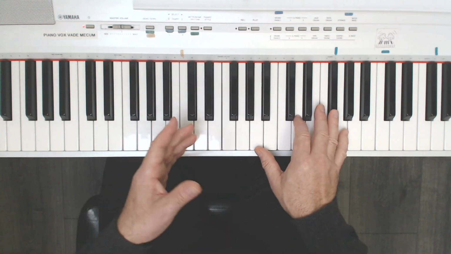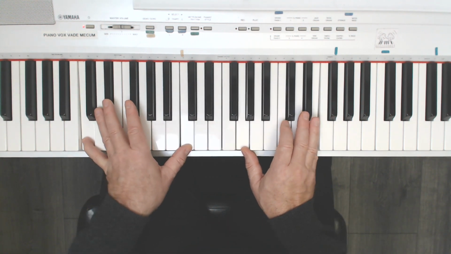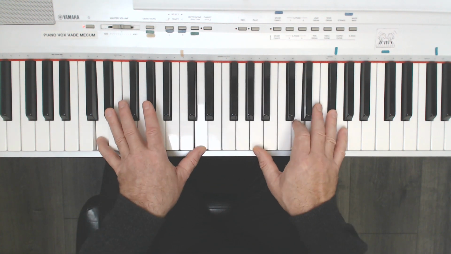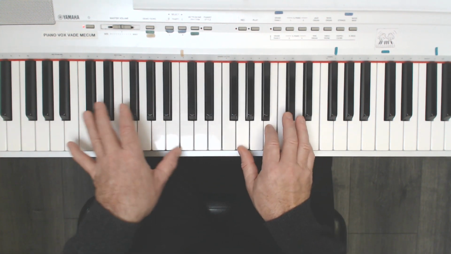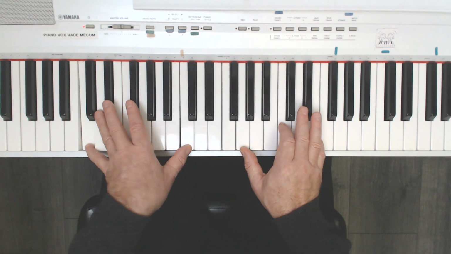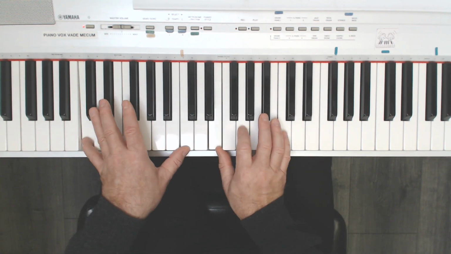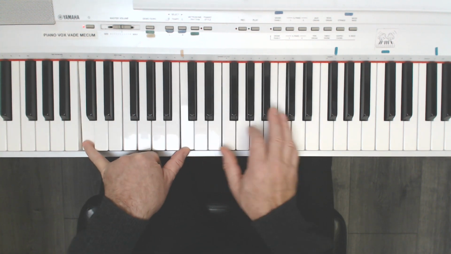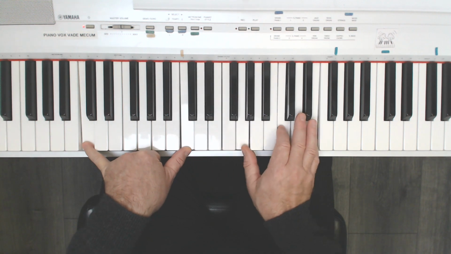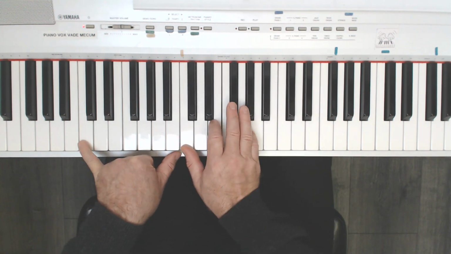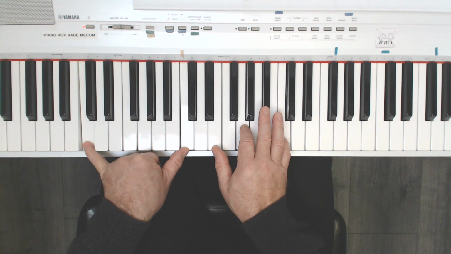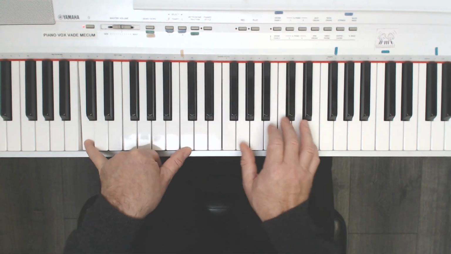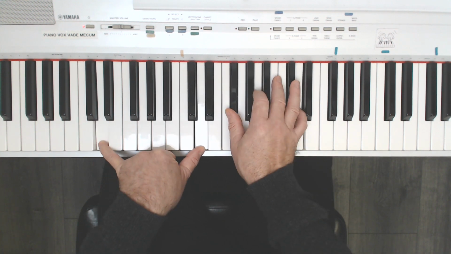But it's more interesting to do like this: love me tender, love me sweet, never let me go. You can start from here if you want, from the C, and then you ascend like this, you say the reverse. For example, you have made my life, you see, you have made my life complete.